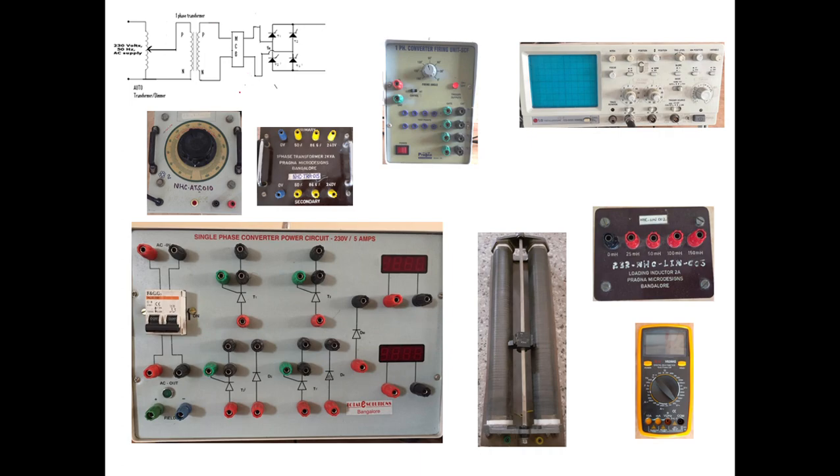So now first, as I told you, this basic diagram will remain the same. The only thing is, when I connect an R load here, it will become a fully controlled rectifier with R load. If I connect an RL load, it will become a fully controlled rectifier with RL load. If I connect RL and one diode, it will become a fully controlled rectifier with RL load and freewheeling diode. So that you have to understand.